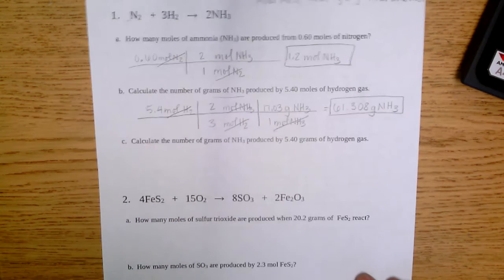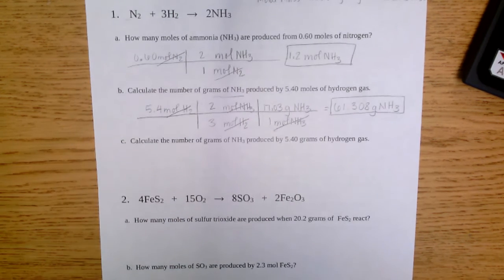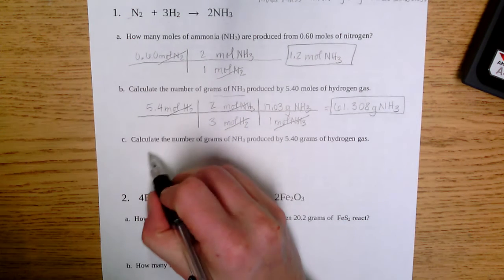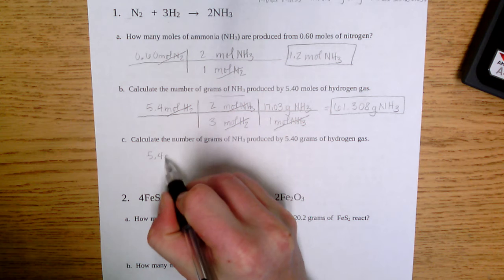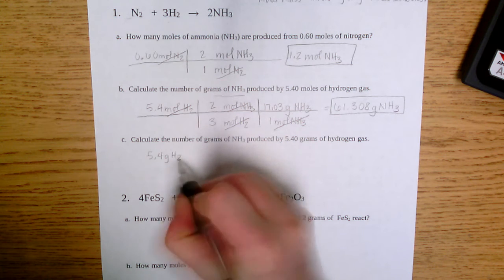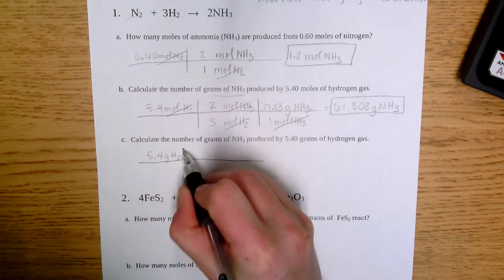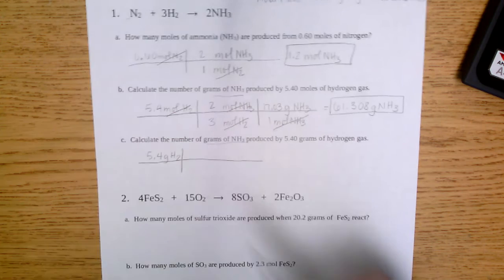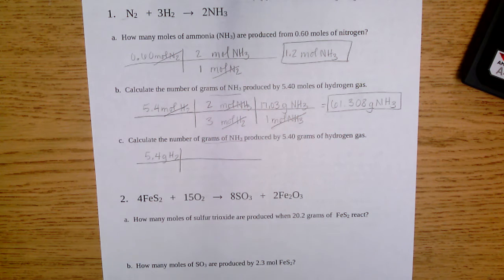All right, so the next one says calculate the number of grams of NH3 produced by 5.4 grams of hydrogen. So we're going to start out with our given, which is 5.4 grams of hydrogen. And it wants grams of NH3. Remember I told you in the other video that grams to grams is your longest one.